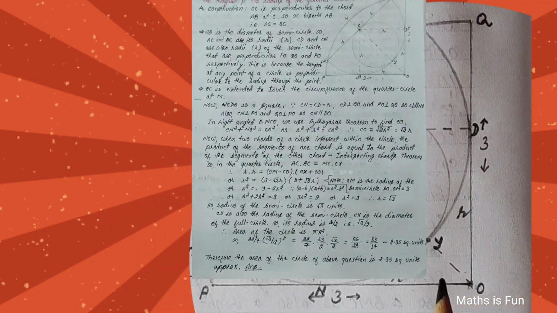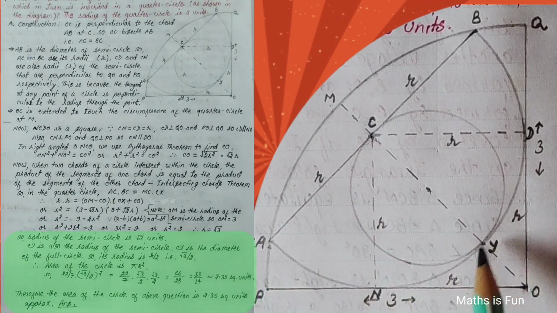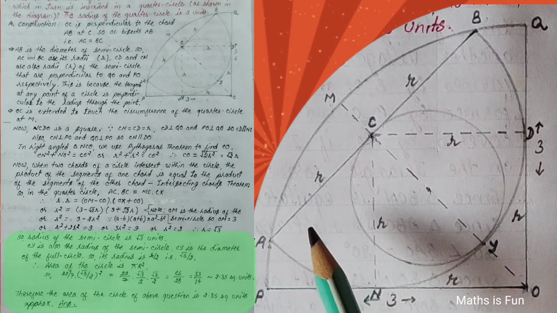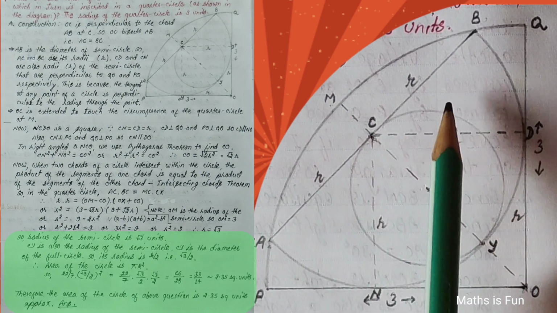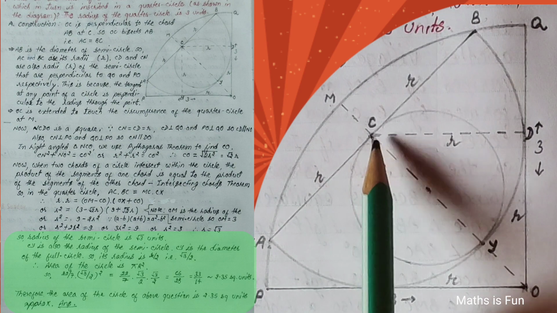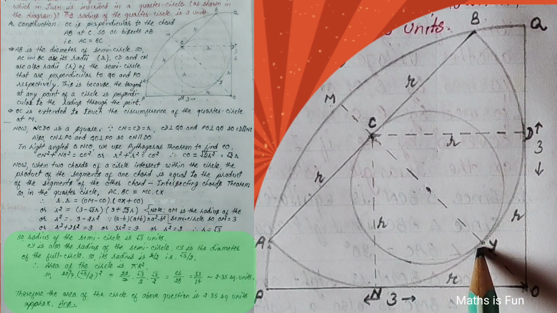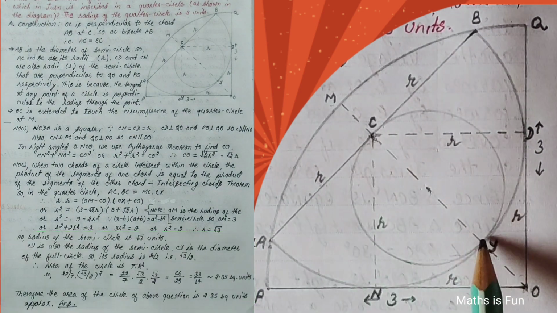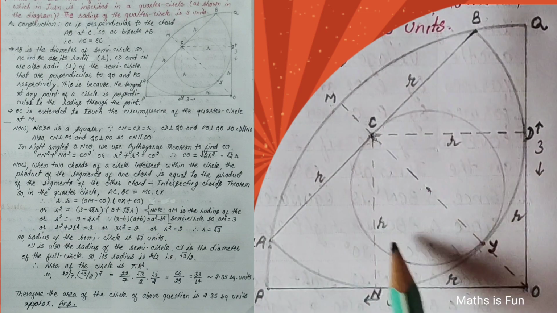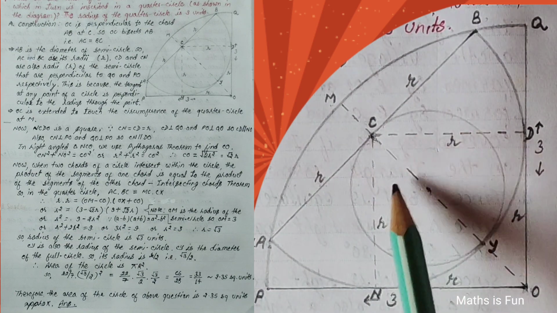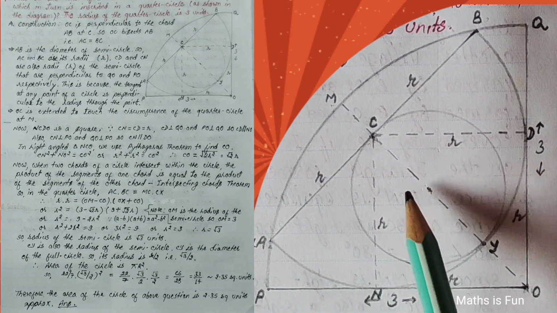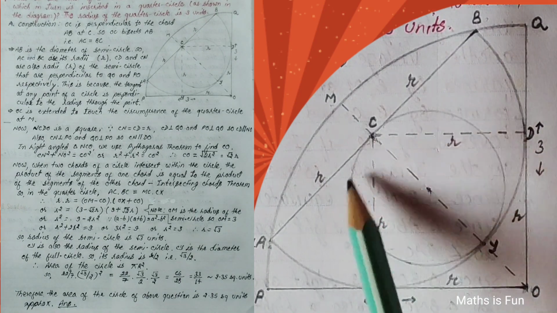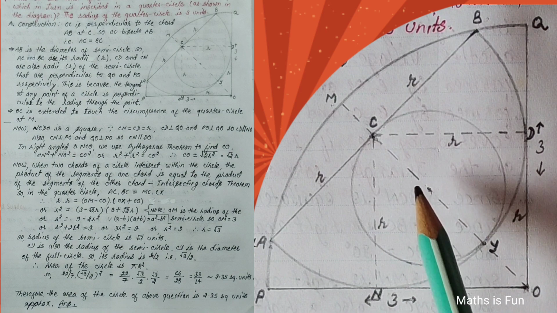So we now know that the radius of this semicircle is root 3, but CY is also the radius of this semicircle. That means CY is root 3, but we see that CY is the diameter of this full circle. So the diameter of this full circle is root 3. That means the radius of this full circle will be root 3 over 2.